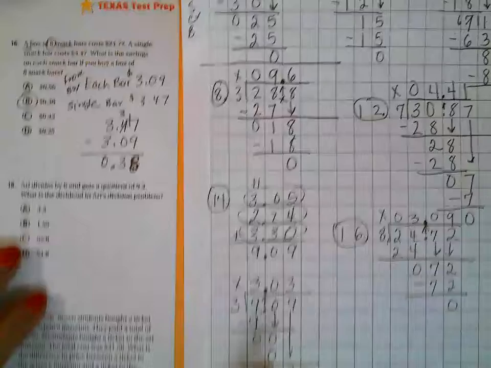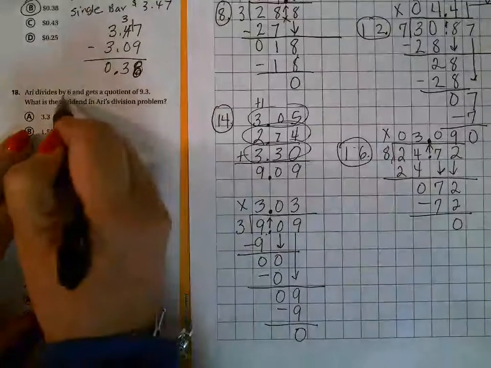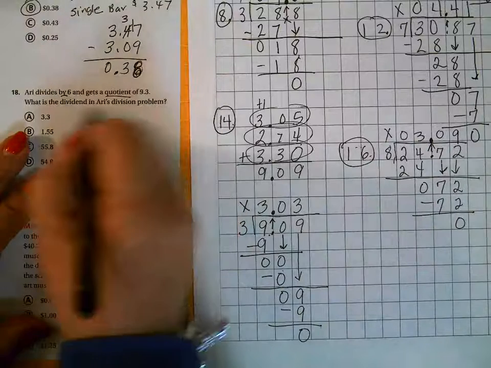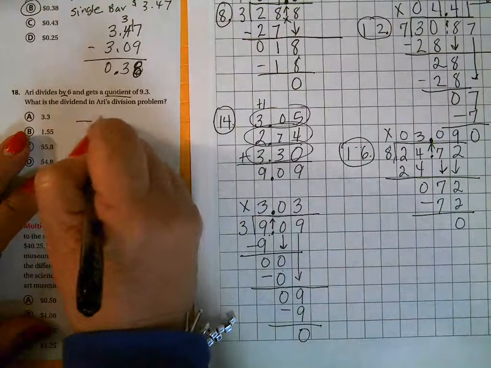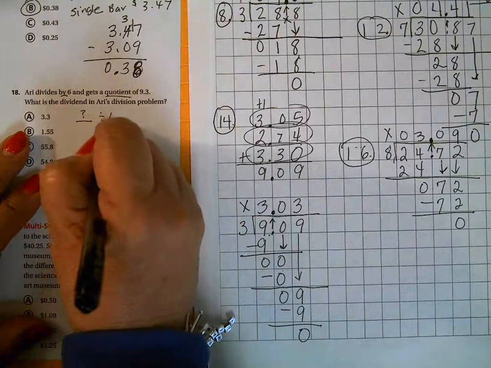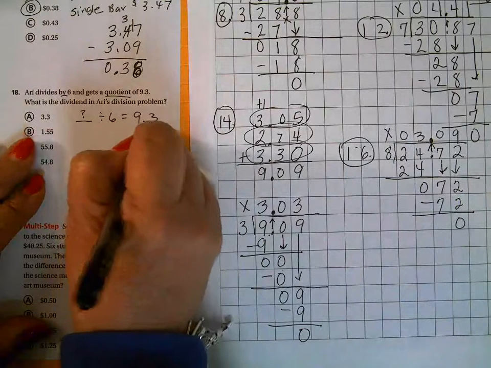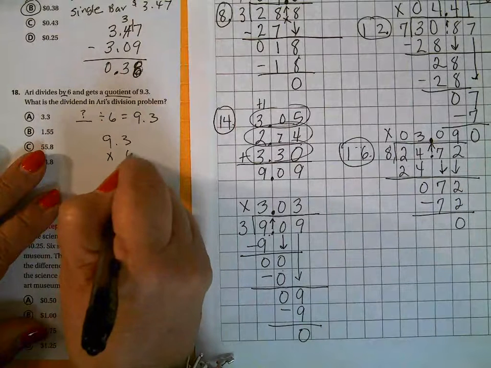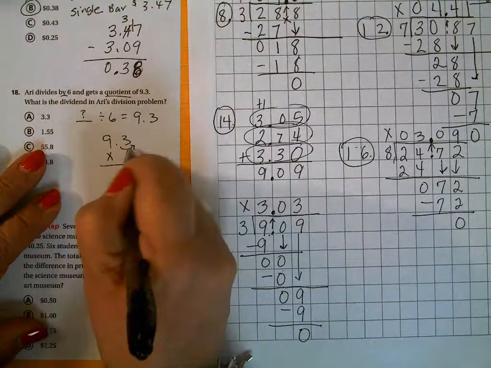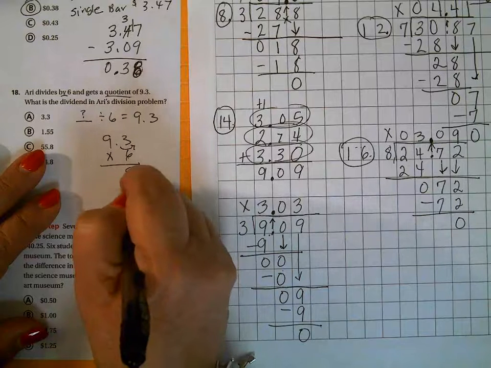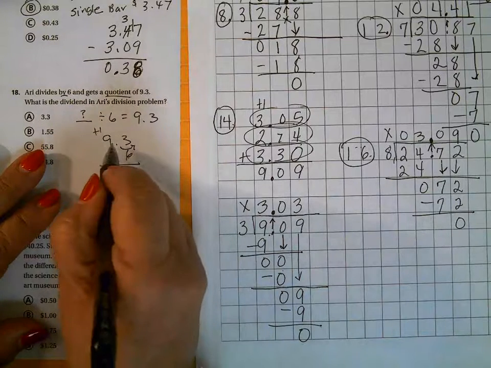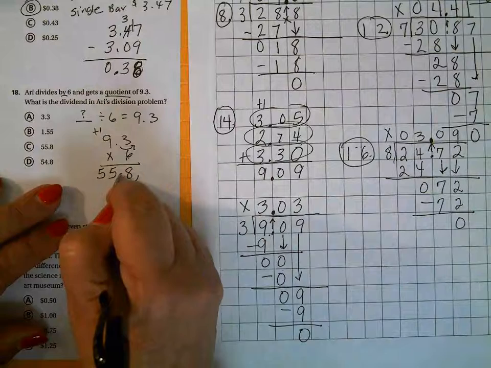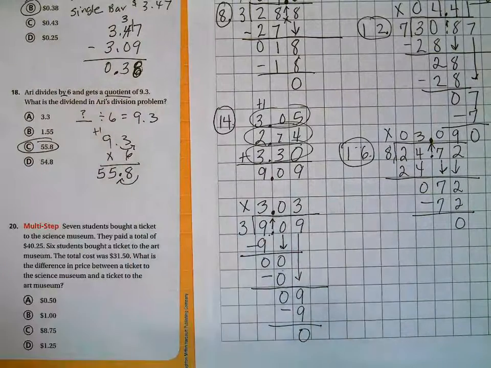Good work. All right, let's look at number 18. Adi divides by 6 and gets a quotient of 9 and 3/10. So what is the dividend? Okay, so this is what it is. This is here, divided by 6 equals 9 and 3/10. Now remember we said that we work backwards, so it's 9 and 3/10 times 6. So 6 times 3 equals 18. Regroup my 1. 6 times 9 is 54 plus 1 is 55. And I move my decimal over once, and so the answer is C.